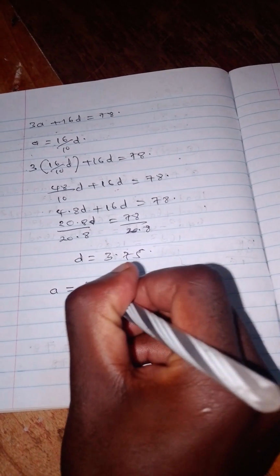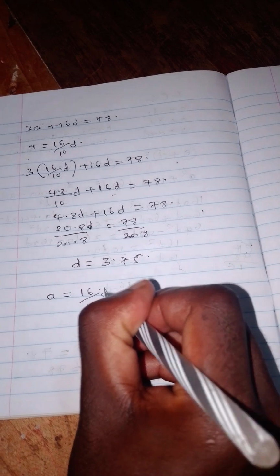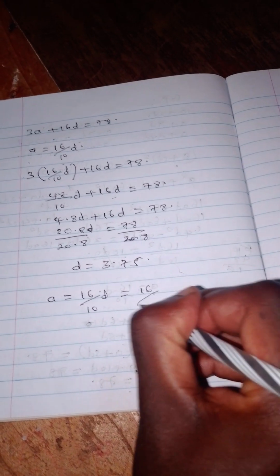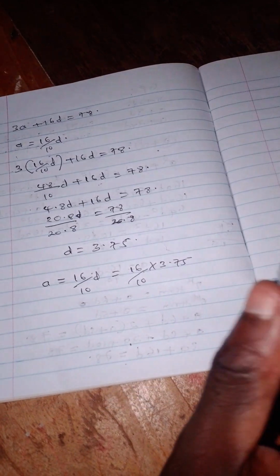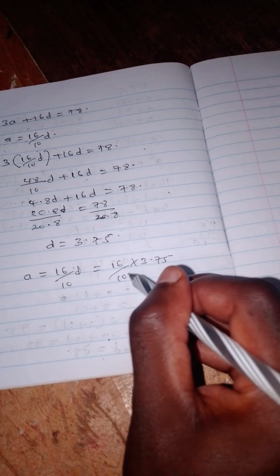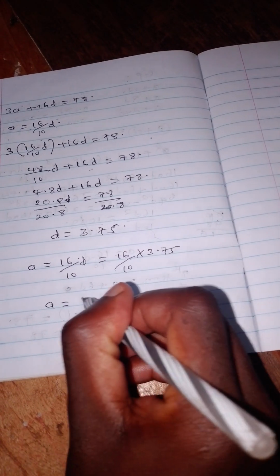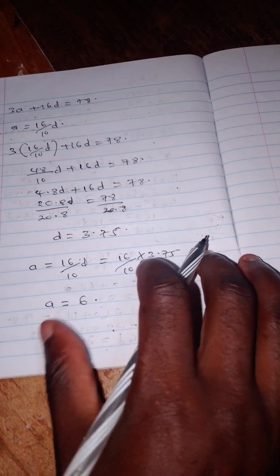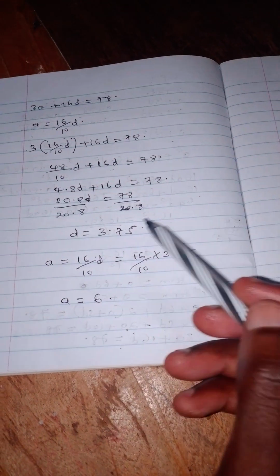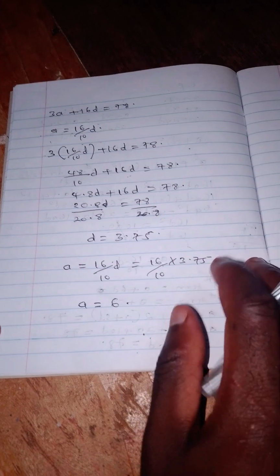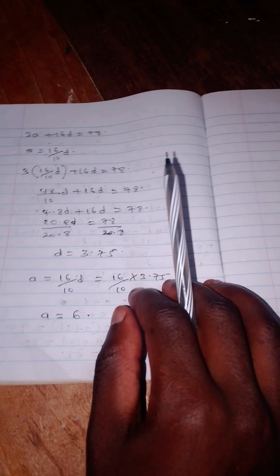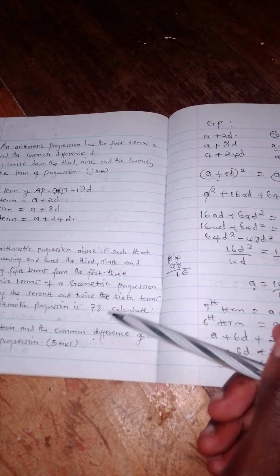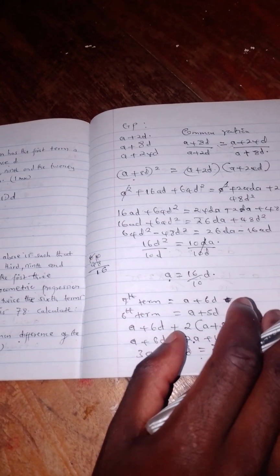Then A is equivalent to 16d over 10, therefore equivalent to 16 over 10 times 3.75. Hence, A is equivalent to 6. Therefore, the common difference is 3.75, and the first term, that is A, is equivalent to 6. So that is how we can find the value of the common difference and the first term of the arithmetic progression.